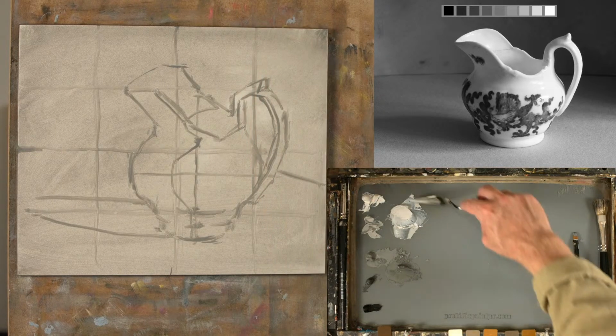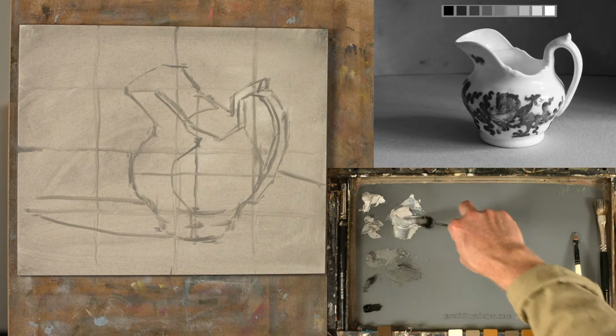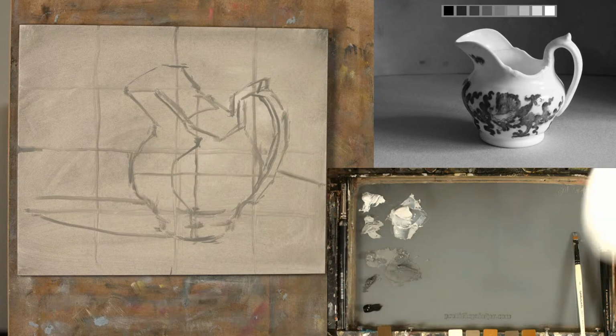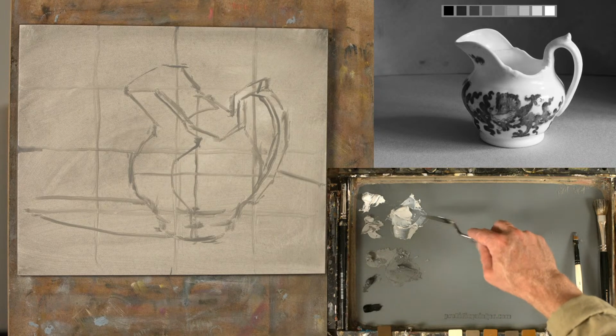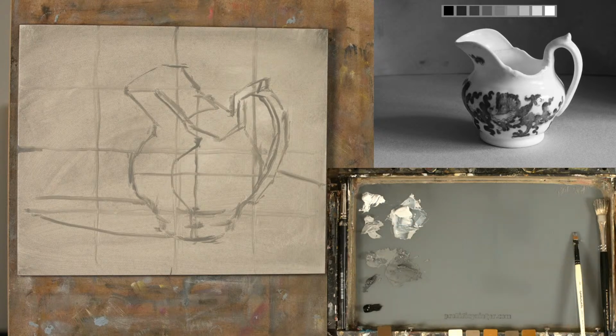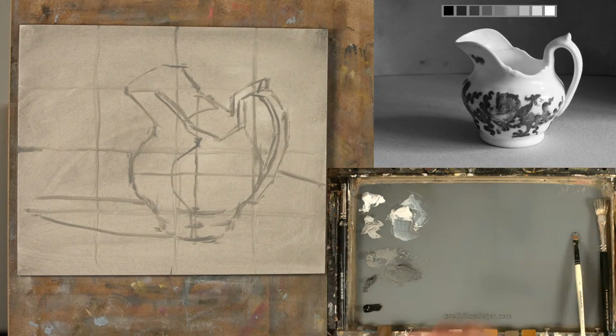Okay, great. So we've got for our jug, simplifying right down. It's the same approach we always take. Simplify it down as far as you can. One value for the shadow and one value for the light. We're organizing the picture, okay? Before we start putting any paint on, we're organising our values.